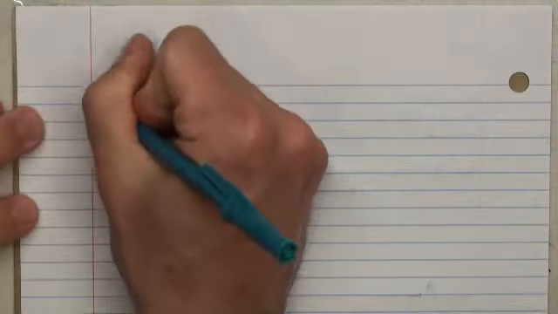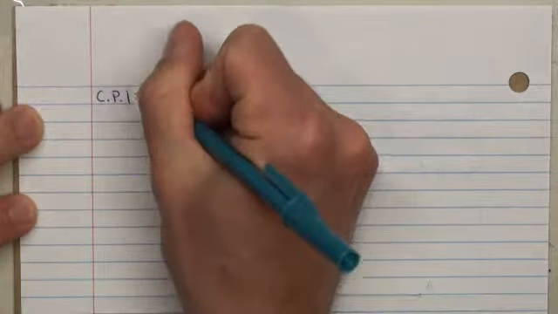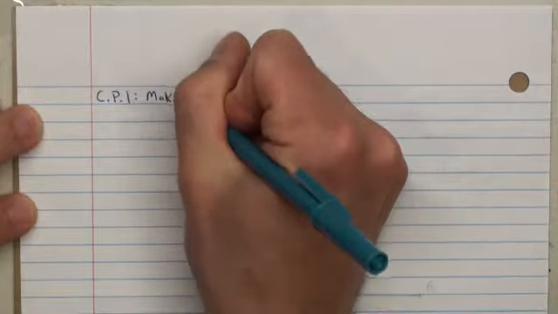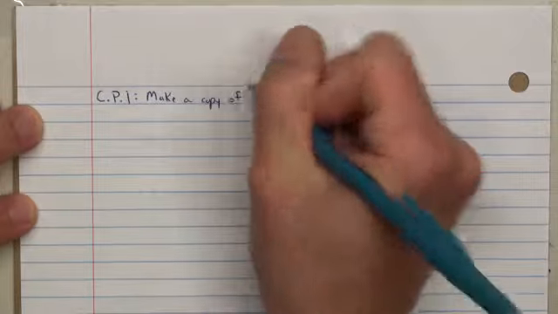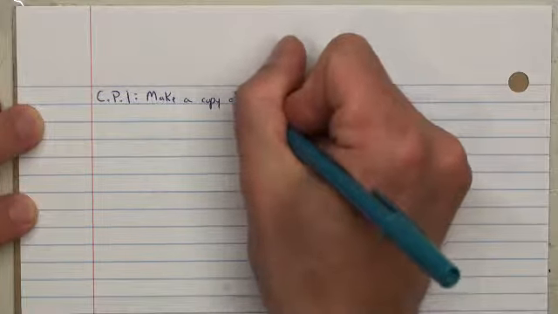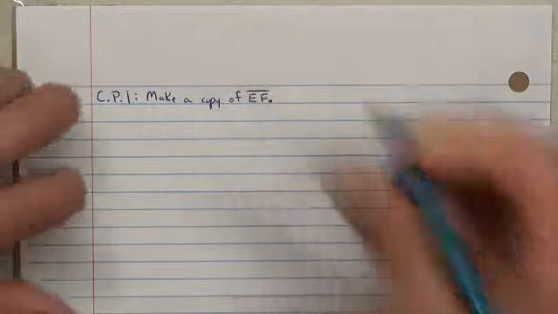Okay, and we're going to do our checkpoint problems. So at the top of the page, let's put C.P.1, checkpoint 1, make a copy of, and this time it's segment EF. And remember, the segment is given to you, so we're going to draw the segment.